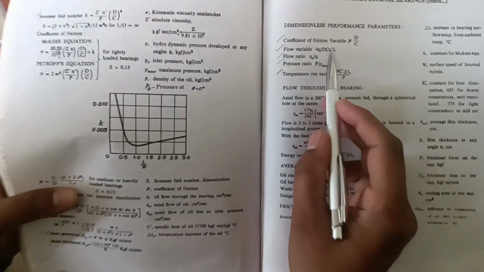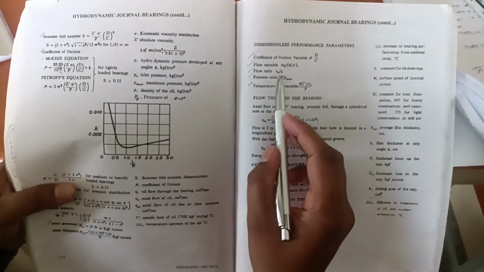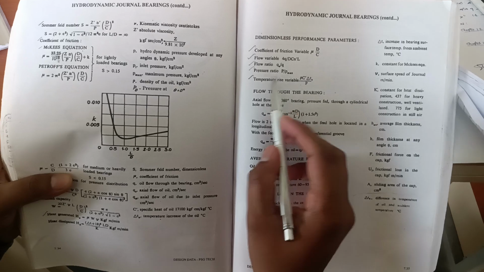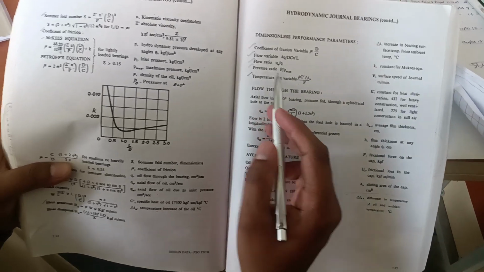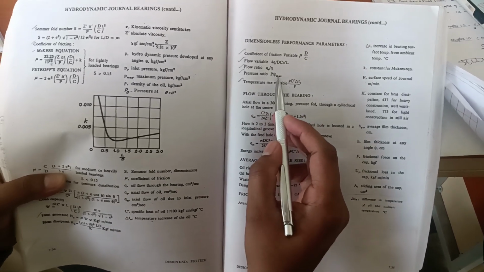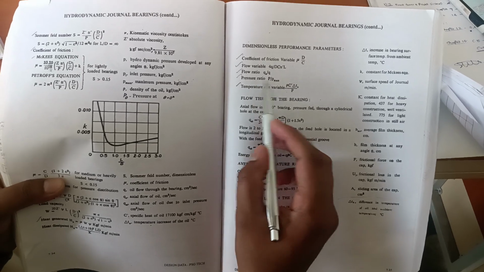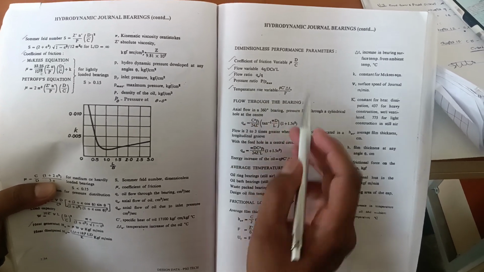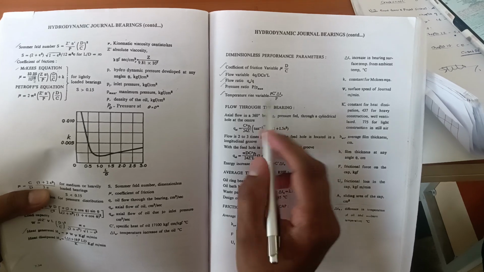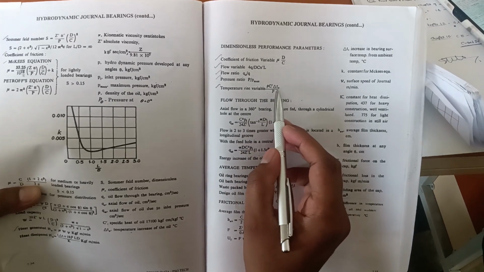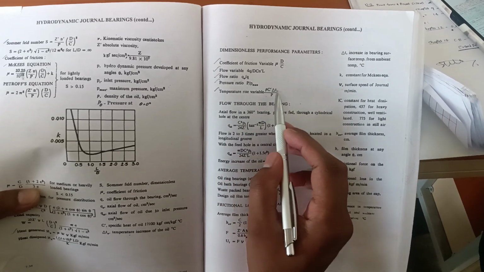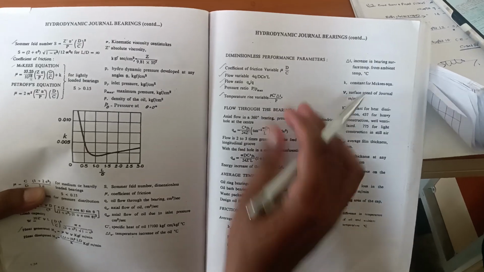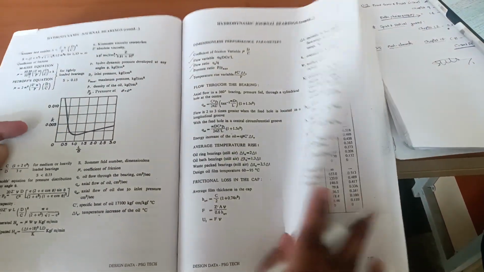Sometimes they may ask to find out the flow, that is oil flow. So to find out the oil flow you can use this equation. So like that you can use. Sometimes they may ask to find out the maximum pressure, they will give the pressure ratio. So from this you can find out. Sometimes they may ask to find out the temperature rise, you can use this formula. So this data is already available in the table, that is this one.